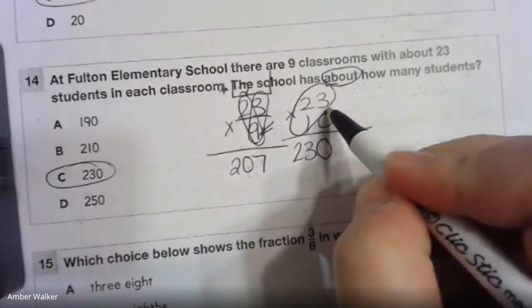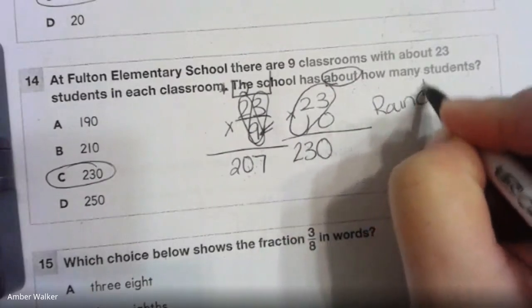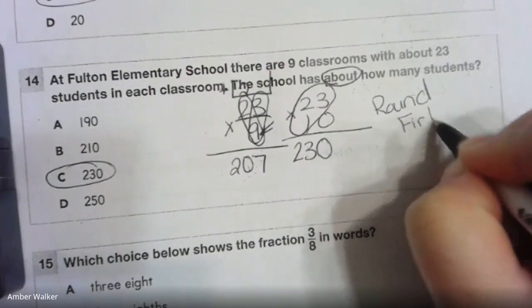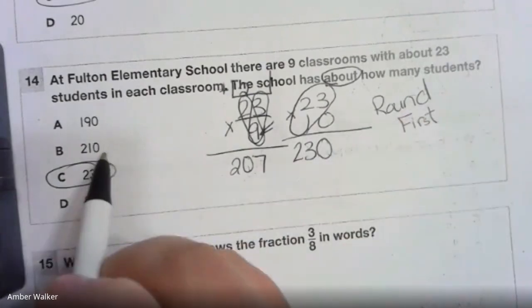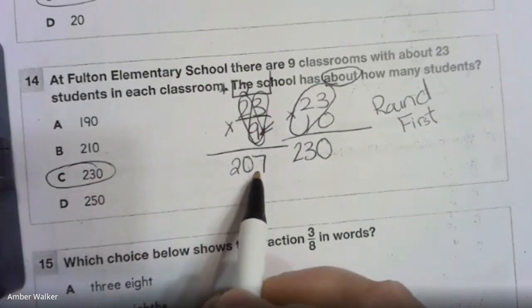You're going to need to know we have to round first, just like we did when we got to the rounding unit. You have to round first, because if you try to round second, you're going to be liable to pick this 210 because that's what you're closest to here.